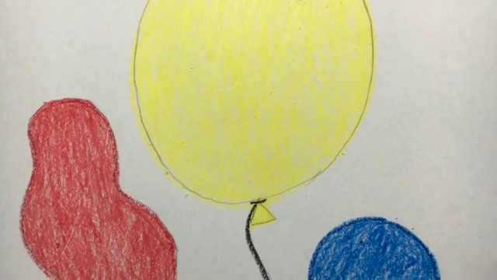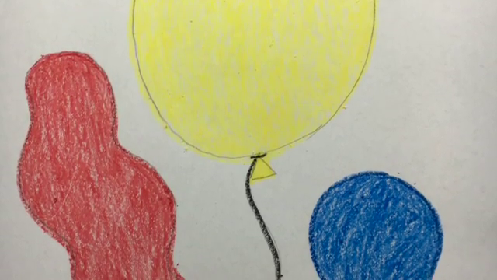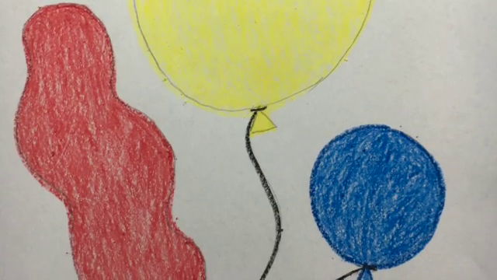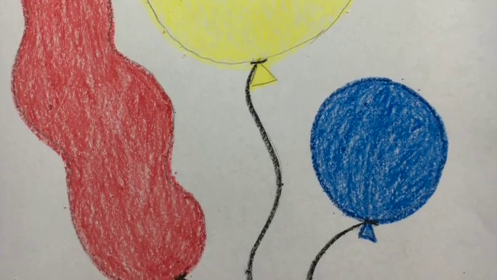And the final step is to add the string. I use black, but you can add any color you like. And here you have it, my 3 primary colored balloons. Red, yellow, and blue.